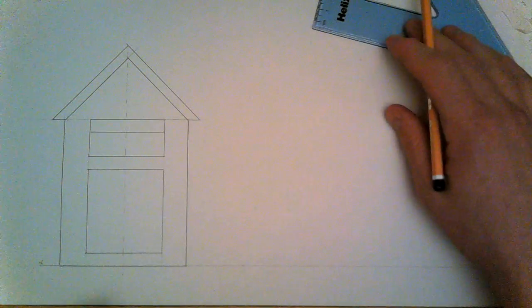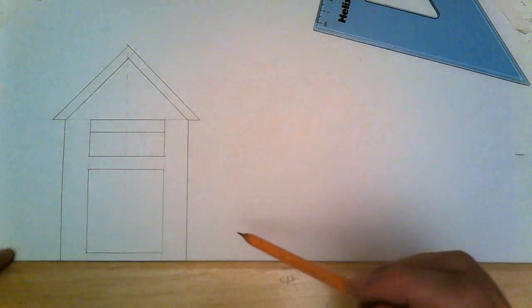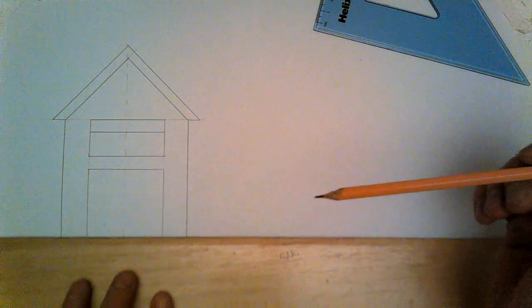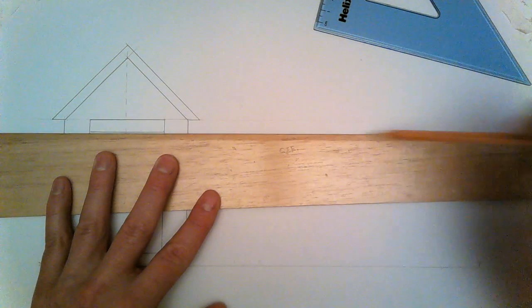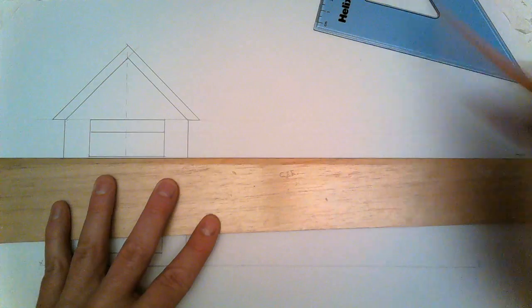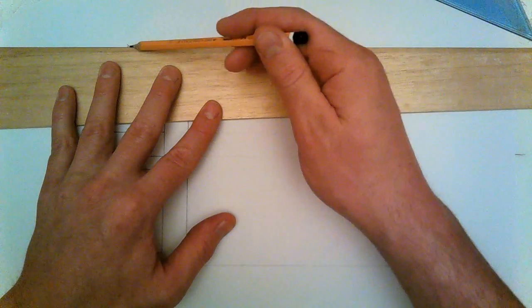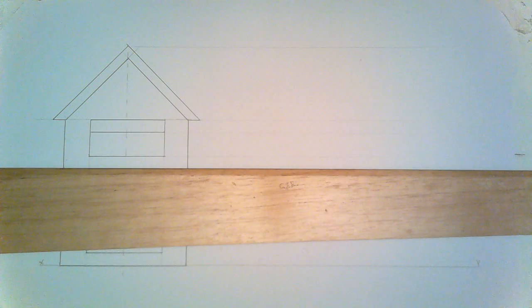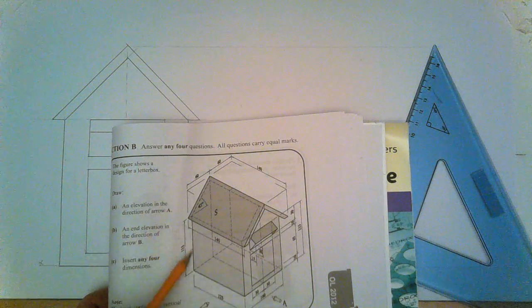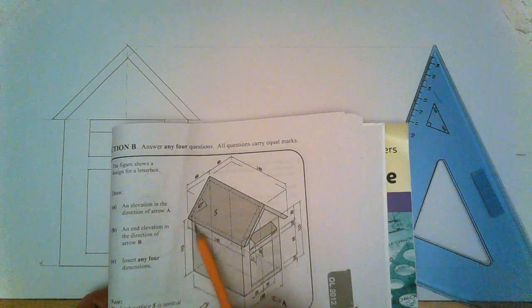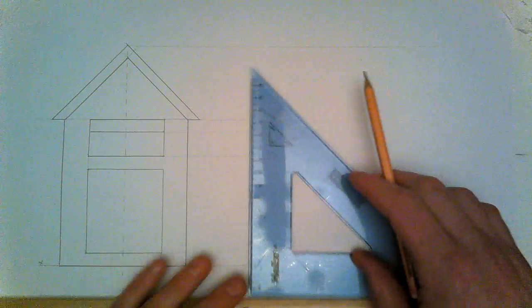Okay, let's move on to our end elevation now. We bring over, project these lines across and our overall height. Okay, so this surface here, as we're looking in the direction of our B, our left hand side is going to be one solid line, okay, because it's all flush. So do that here now.